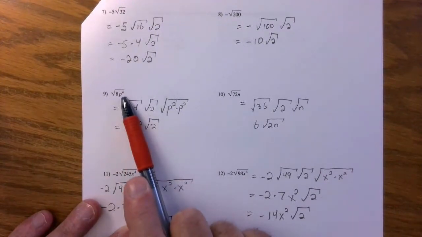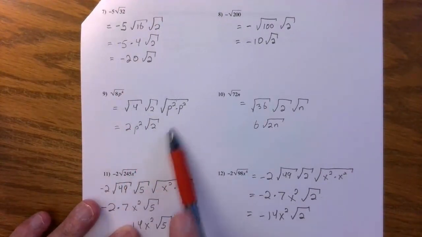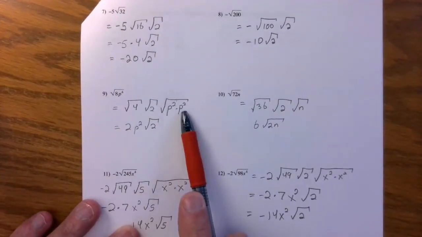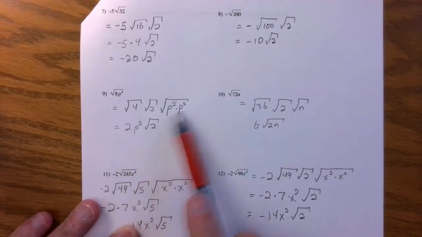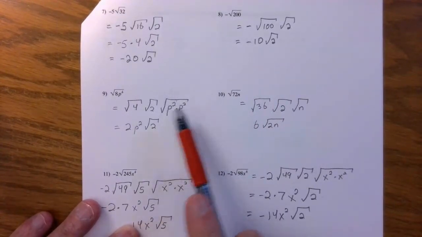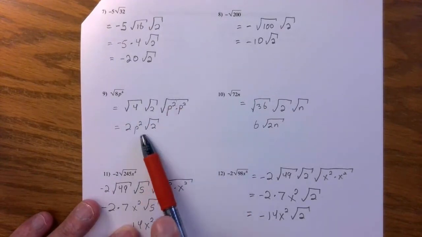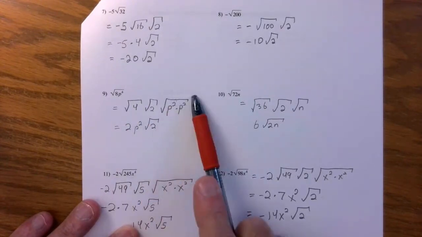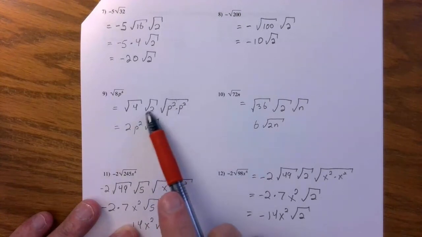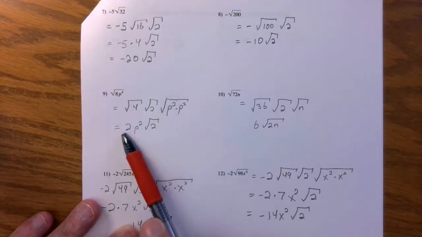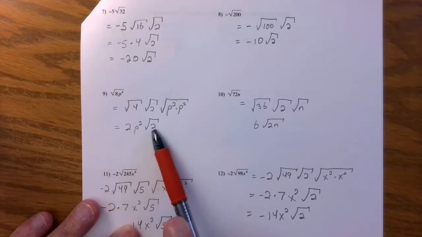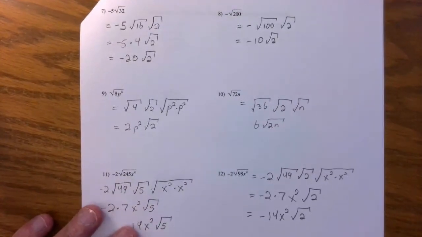All right, 8 is 4 times 2. And p to the 4th, I can write it as p squared and p squared. And guys, what's the square root of that? Just take one of them out. That eliminates them both. Take one of them outside the radical sign and put it right there. That eliminates them both. Right? All that's left is the square root of 2, because the square root of 4 is 2, and that can come outside the radical sign.